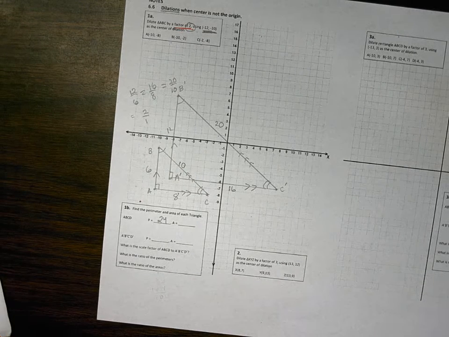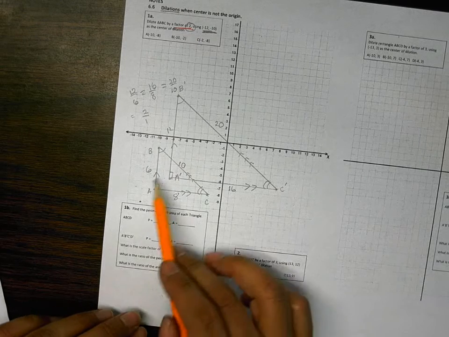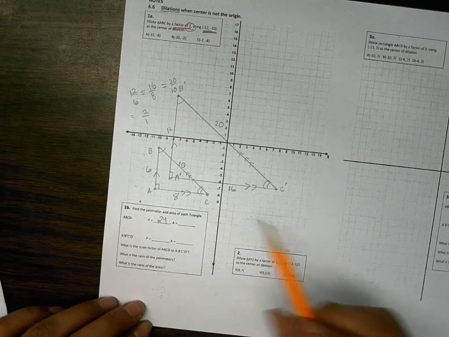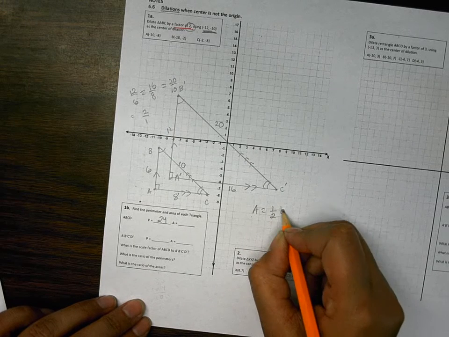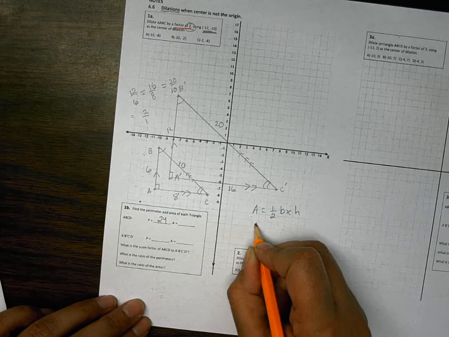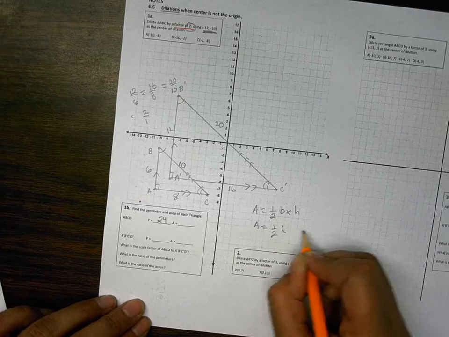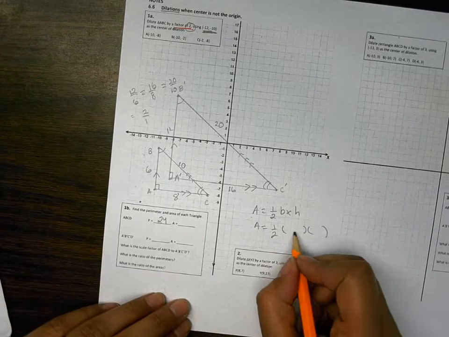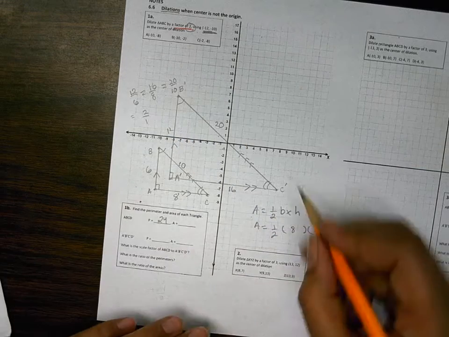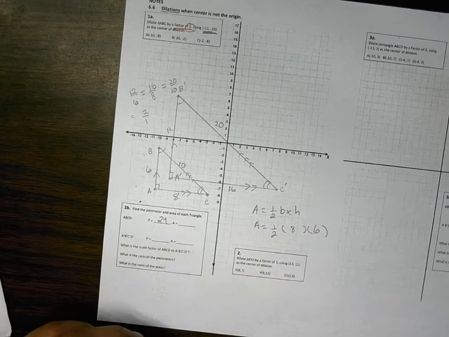All right. Do you guys remember the formula for area of a triangle? Area equals 1/2 base times height. I'm doing the small one. 1/2. What's the base and what's the height? Base is 8 and height is 6. Do we use the hypotenuse for this one?